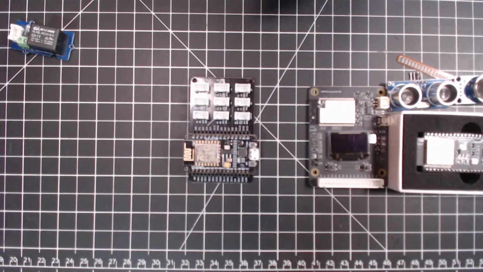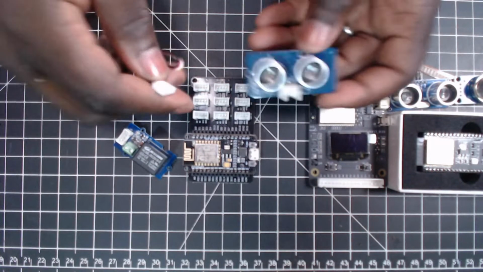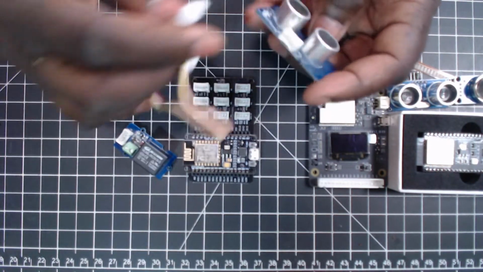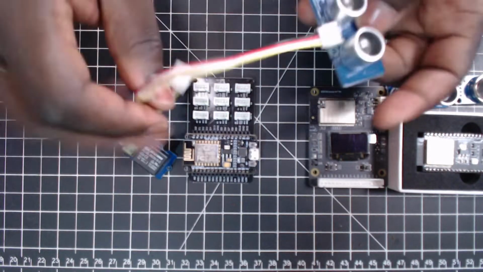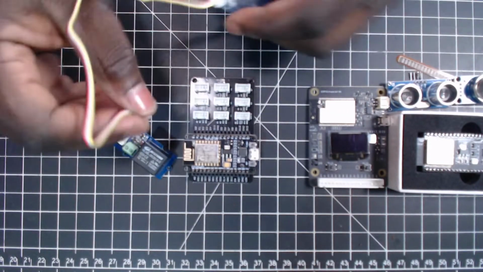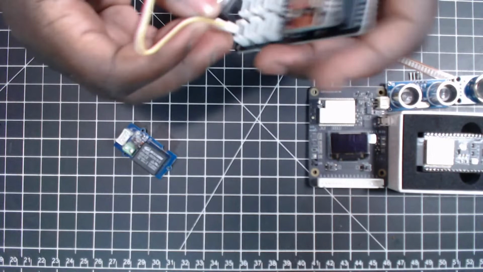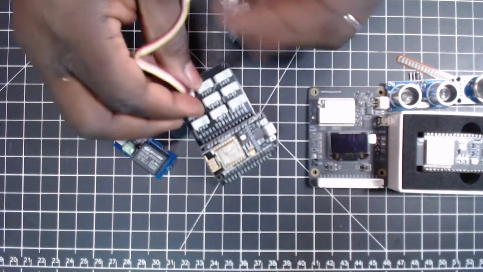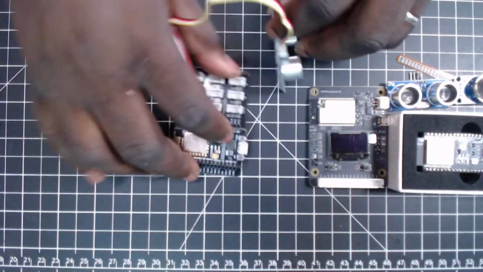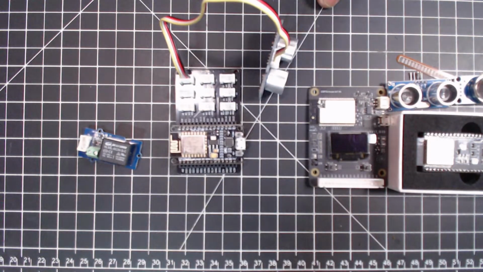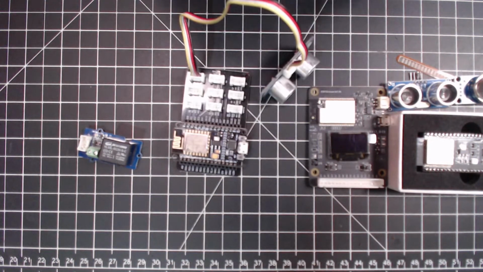Now, instead of connecting jumper wires and all that, I can use this Grove cable. I can connect this and then easily connect this to it. You see that? I can connect this very easily.